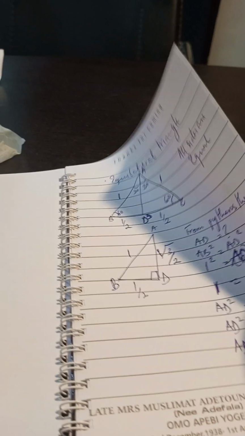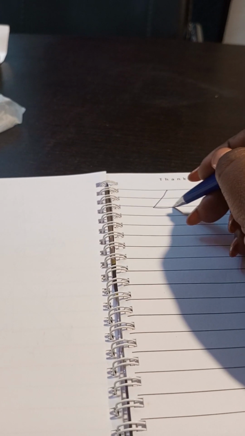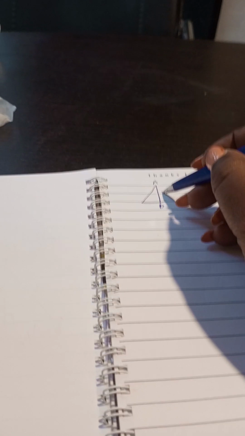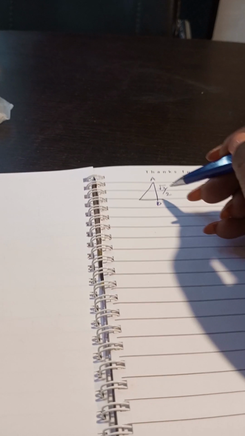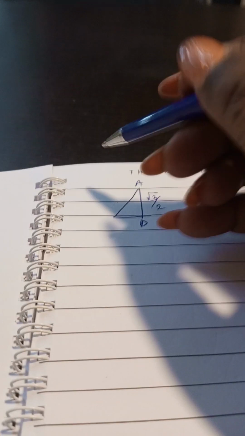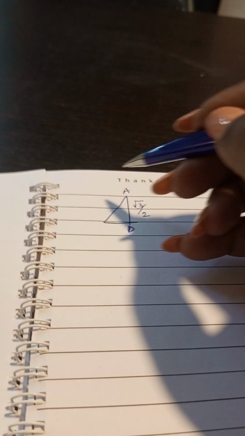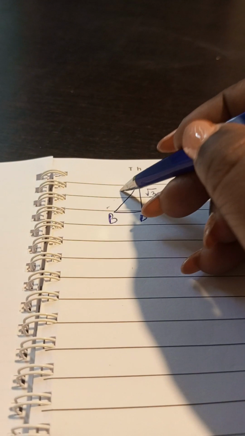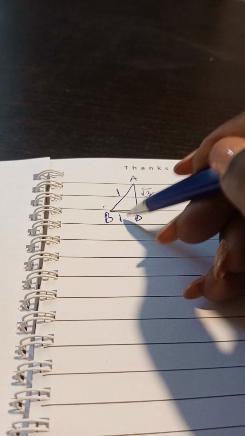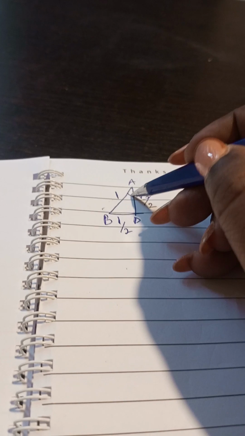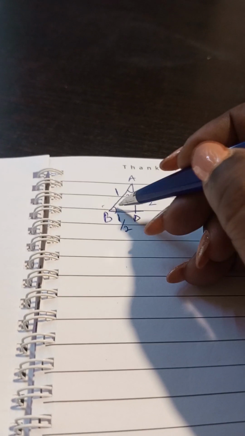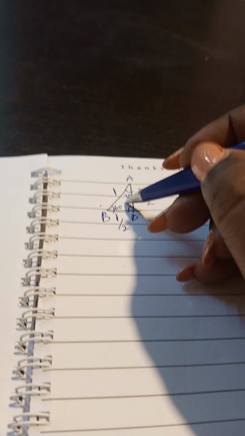Then we proceed. I'm bringing my right angle triangle out again. We now know what AD is. AD is root 3 over 2, AB is 1, BD is still half. And angle A is 30, while angle B is 60, angle D is 90.